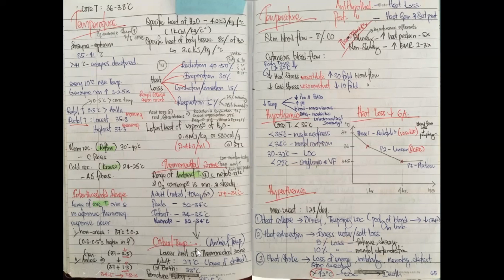Next is critical temperature. What is critical temperature? Critical temperature is lowest limit of thermoneutral zone. In case for adult male, lowest is 27 degrees Celsius. For pediatric, lowest will be 32 degrees Celsius. That is critical temperature, can come out in MCQ.